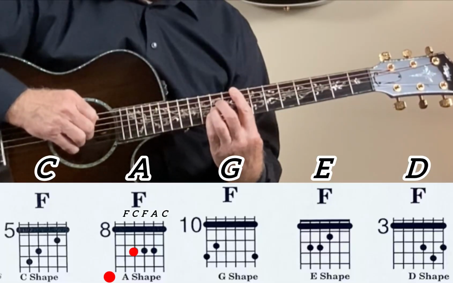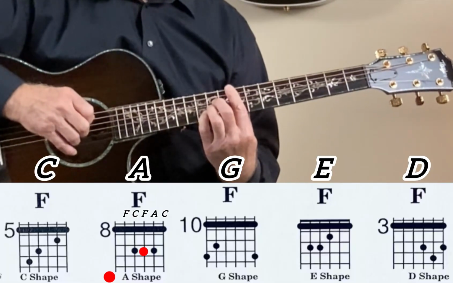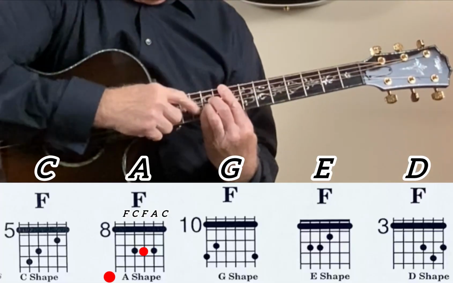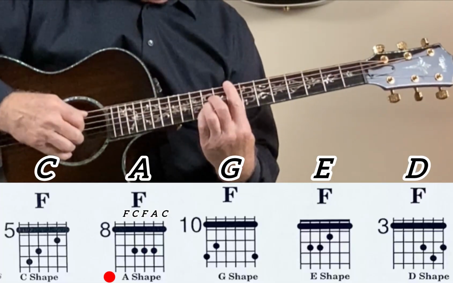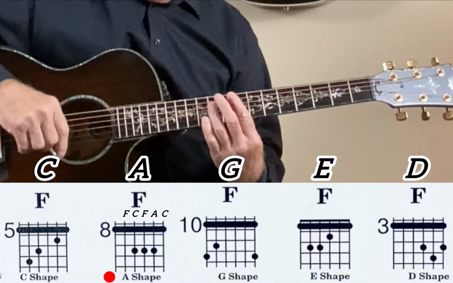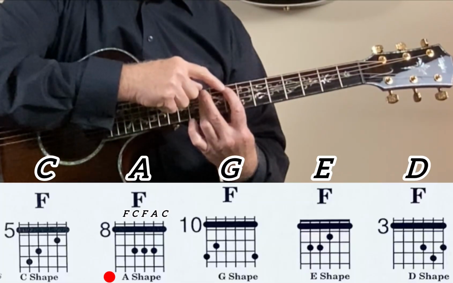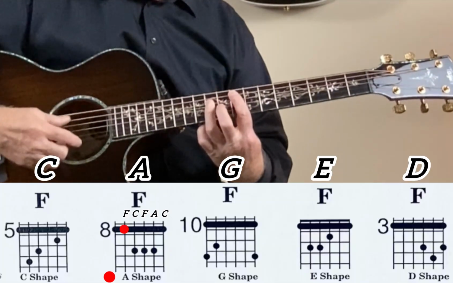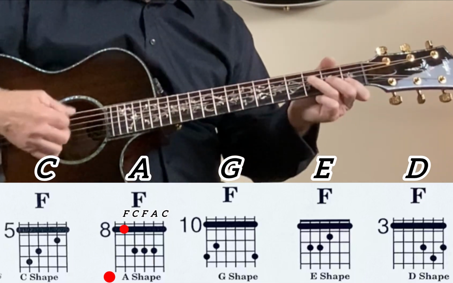On the 4th string is the C, the 3rd is going to be the F, and the 2nd string is going to be the A. Notice when I do my A shape, I'm going to focus on the 5th string for my root note, and that's the F. That gives me my F.